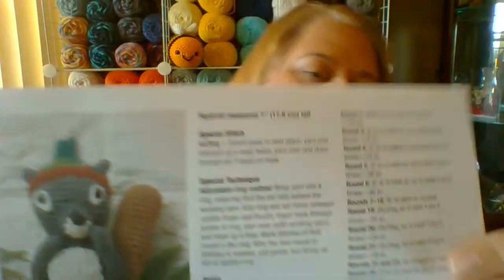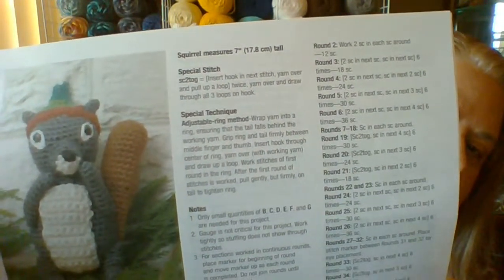Okay, so then let's go up to right above that. It talks about stitch, special stitch, and special technique. So usually, if they're talking about a special stitch, or if there's a stitch somewhere in this pattern that is not, let's say, the norm, okay? It's not chain, it's not single crochet or double crochet, it's not something that is very basic. Usually they will give you the abbreviation for that stitch, and then they will explain it to you.